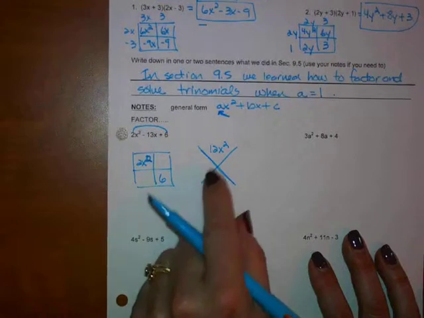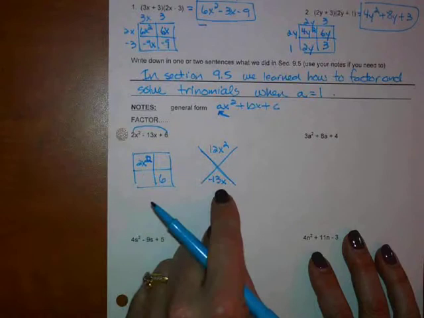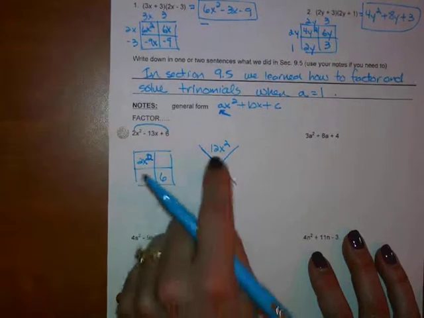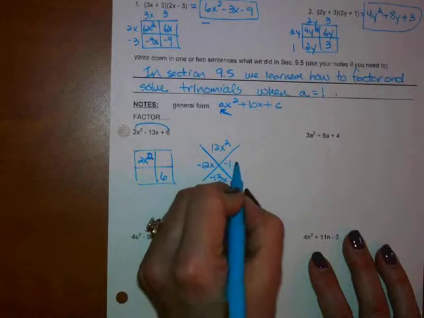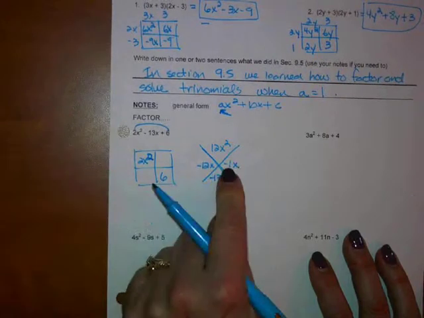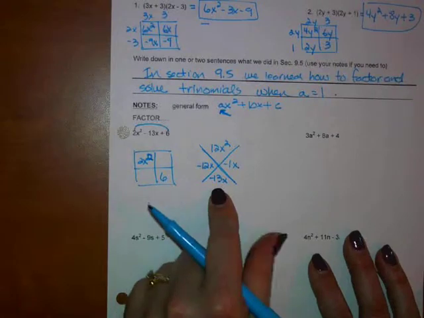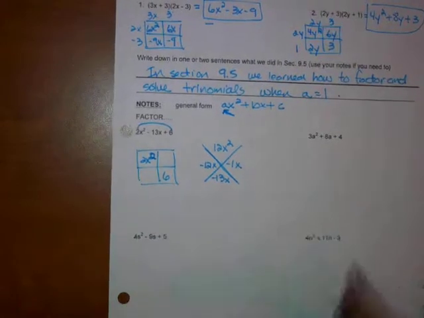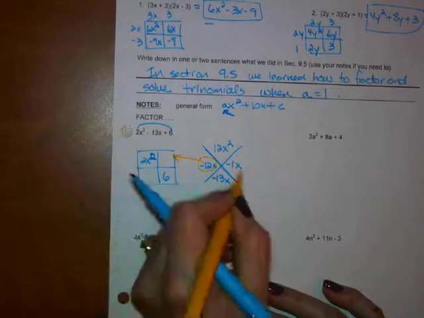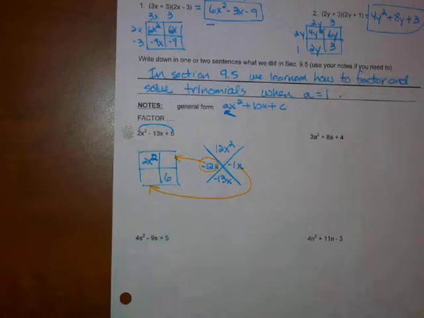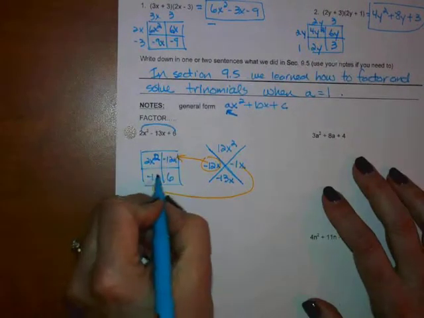Down on the bottom, you still put the middle term, negative 13x. And then you still treat it the same way, the diamond. What multiplies together to give me 12x squared and adds together to give me negative 13? So it's got to be negative 12x and negative 1x. You know it had to be 12 and 1 of some sort. And I had to make them both negative to add to that. So then, those are, of course, what goes in your boxes here. So you put those in there, negative 12x, negative 1x.